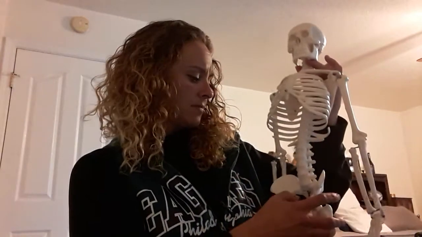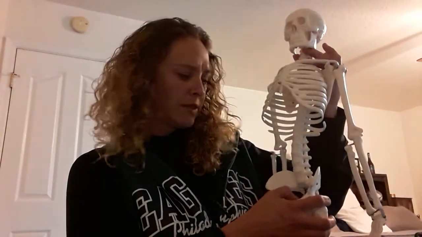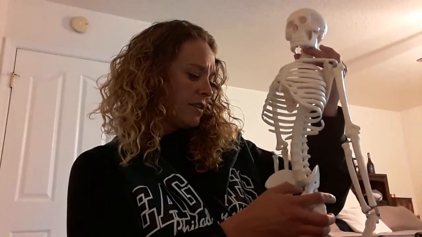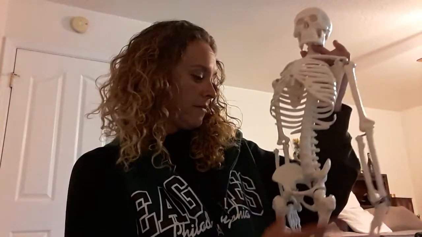I was told that somebody named their skeleton Gutless. I thought that was pretty clever. I haven't named my skeleton yet. I'll work on it for next week.